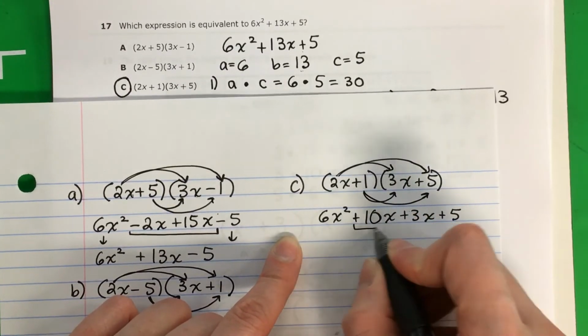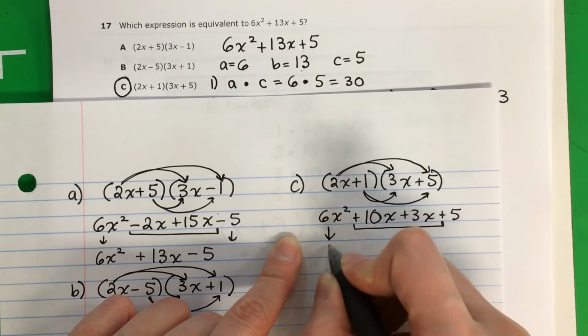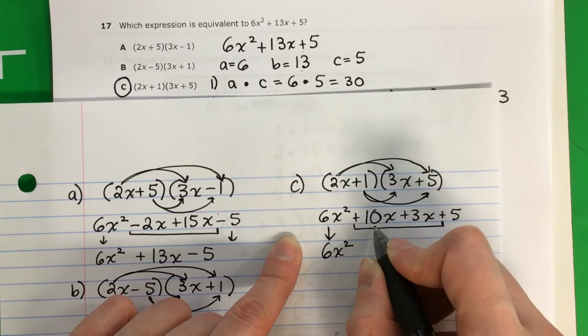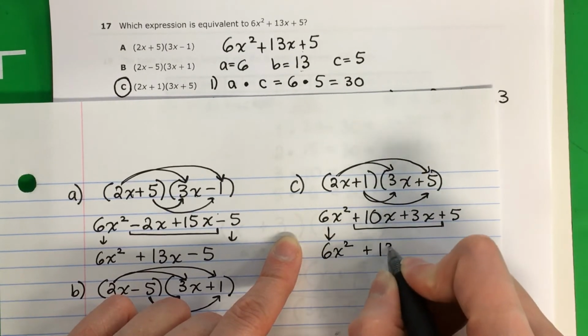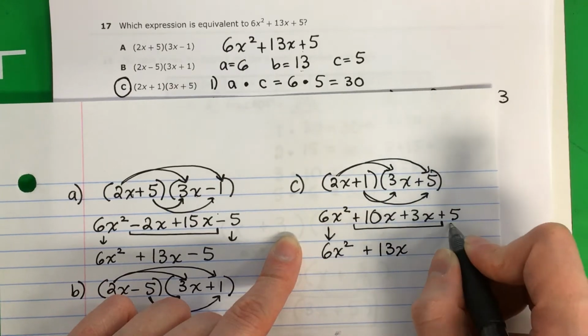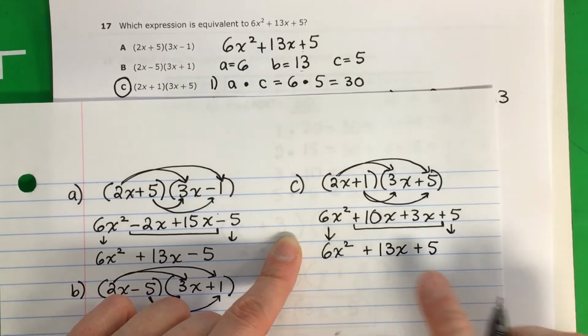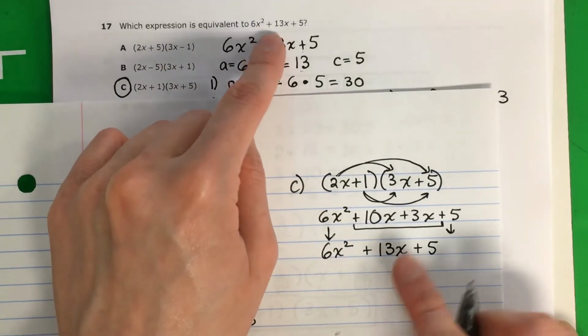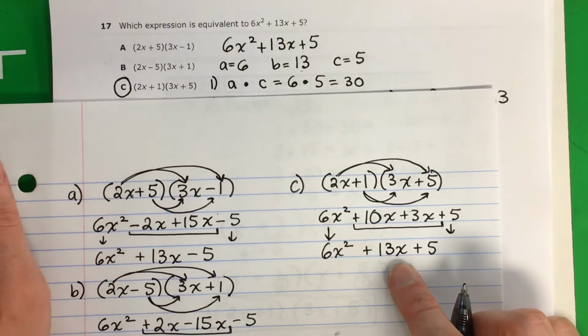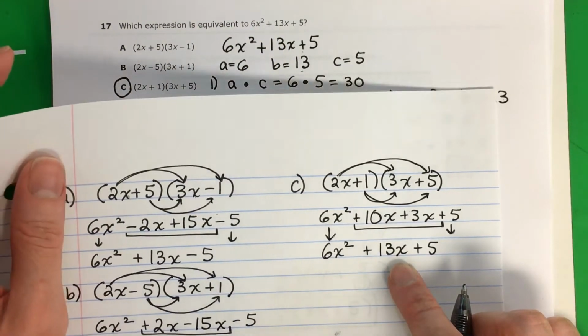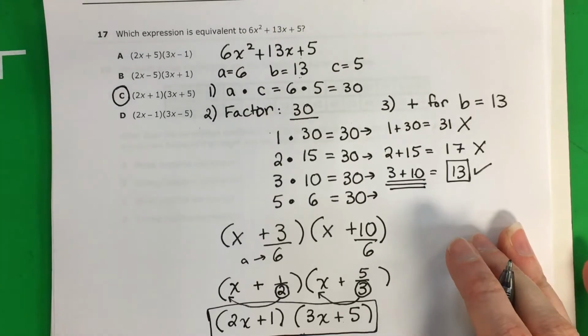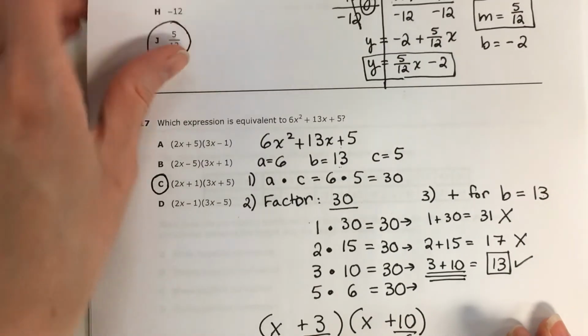Okay, we're going to do the like terms in the middle. So copy down 6x squared. 10 plus 3 is 13, positive 13x. Copy down plus 5. Is this the same as this one? Yes, so I'm 100% sure that C is my answer. Okay, moving on.